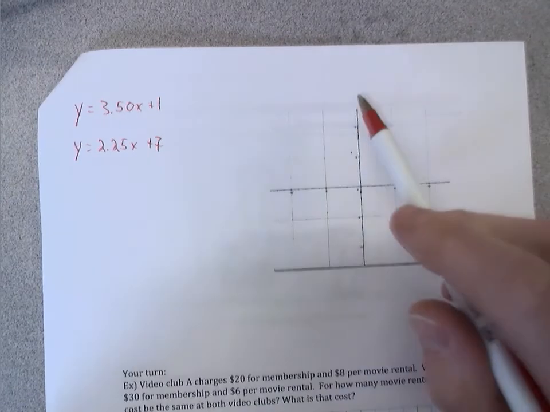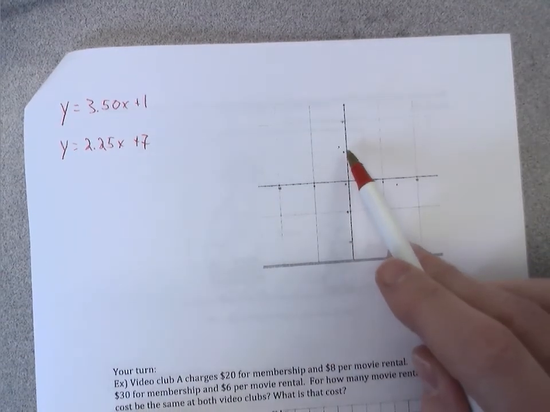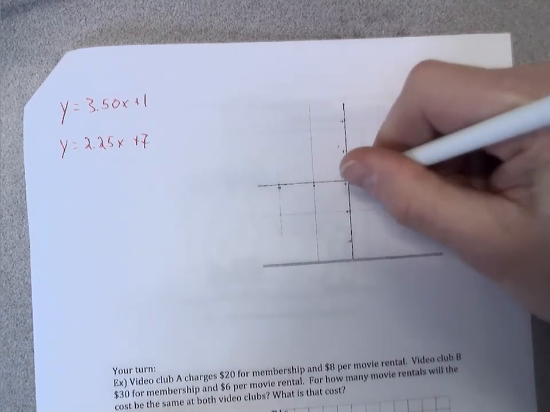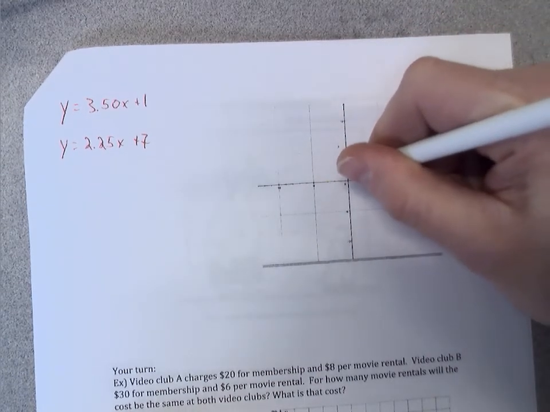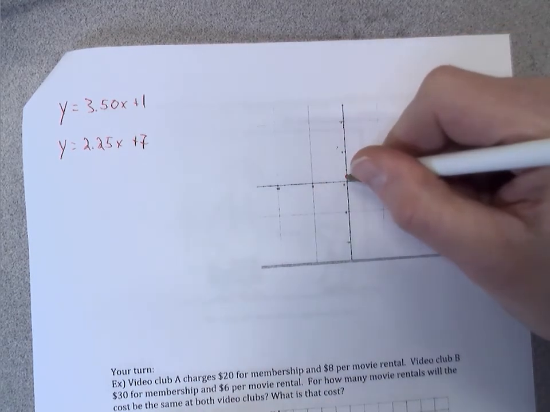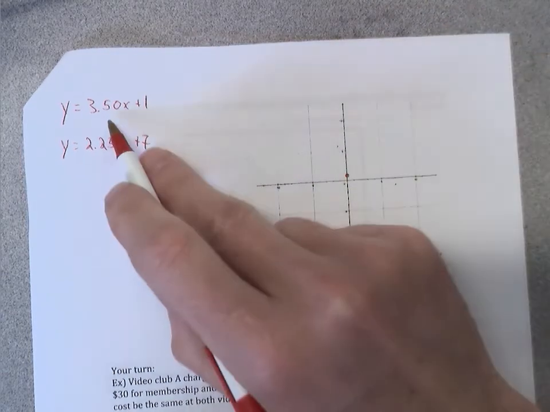So for the first equation, we can see that the y-intercept is at 1. So I'm going to put that there. There's our y-intercept.